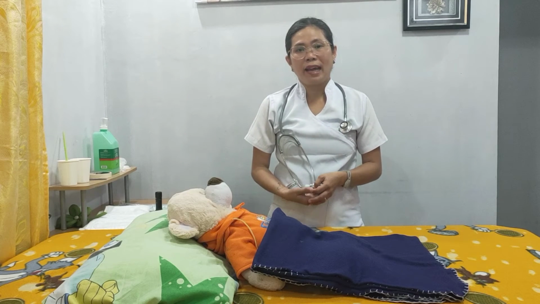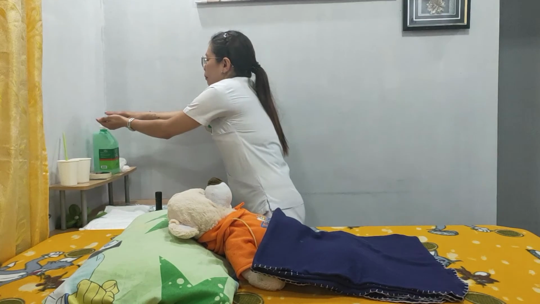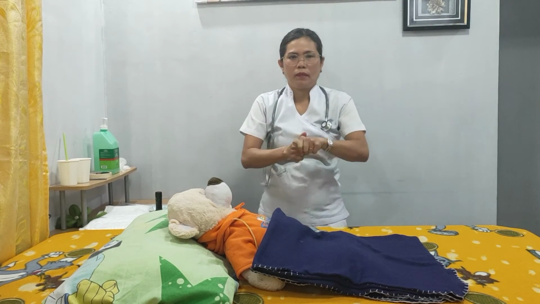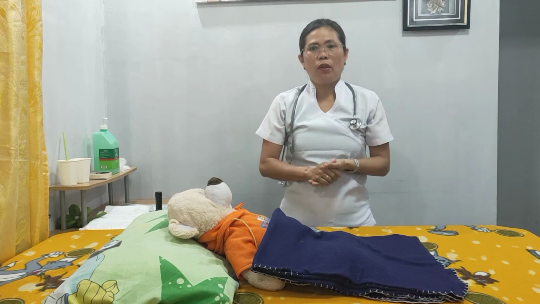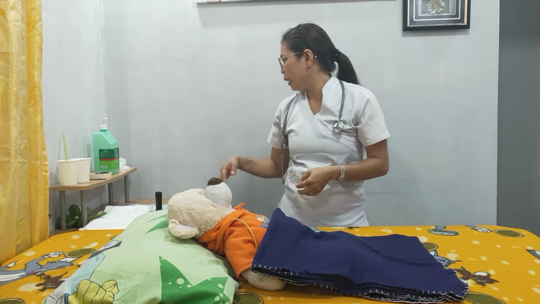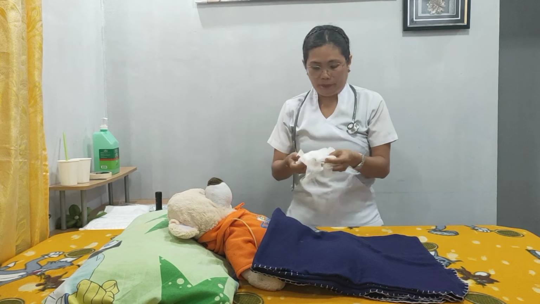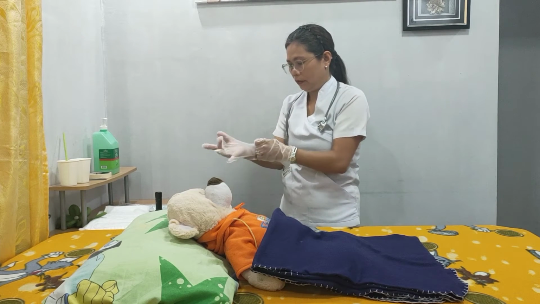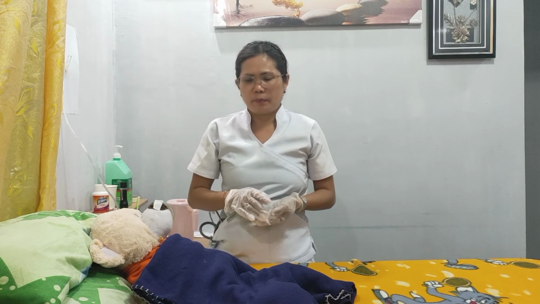Next is to perform hand hygiene. Then, wear disposable gloves because hand hygiene deters the spread of microorganisms. Position your client with the head of the bed elevated at least 30 to 45 degrees, because this position helps avoid aspiration of the feeding solution into the lungs.